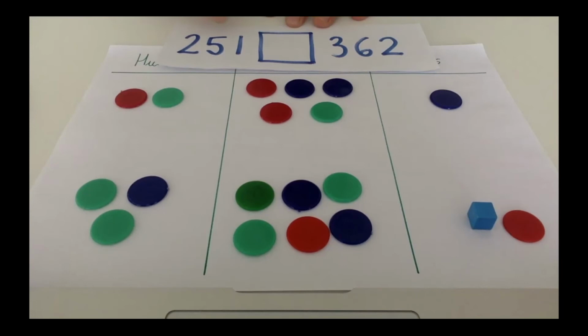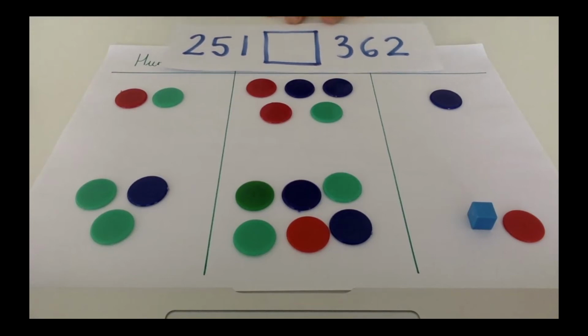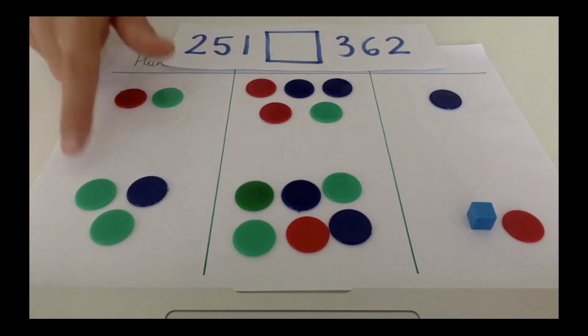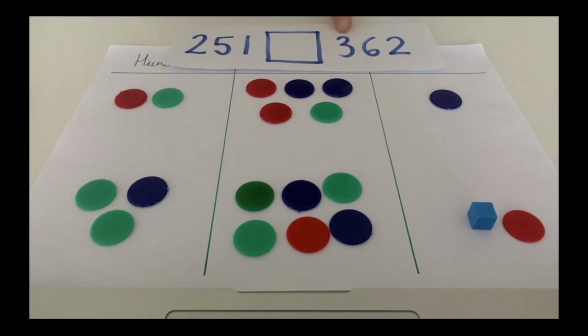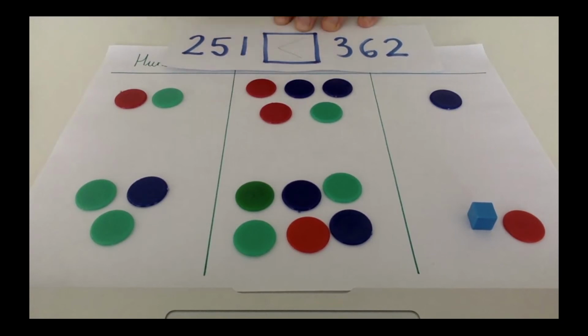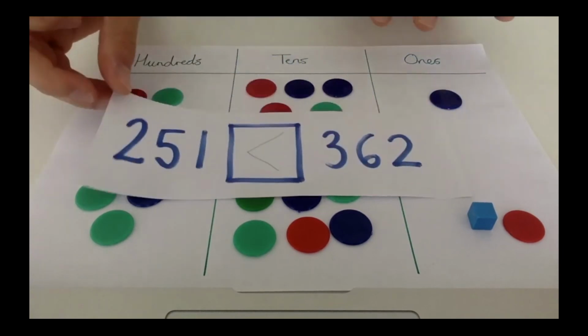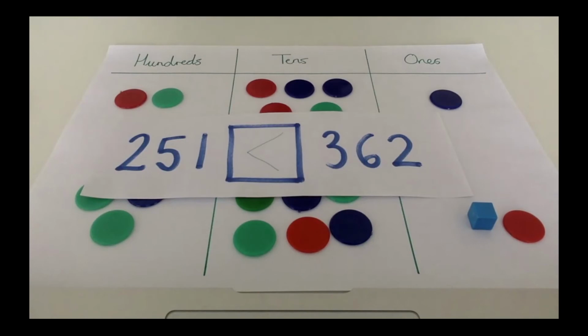So now I've got to use a sign to put in the middle. Is it 251 is equal to 362? No, it can't be equal because the numbers aren't the same. 251 is greater than 362, or 251 is less than 362? We said this number was the largest number, didn't we? Because this has 300s, this one has 200s. So this must be the larger number. So 251 is less than 362. So we've compared these two numbers here. Fantastic, well done. Let's have a go at doing another one.